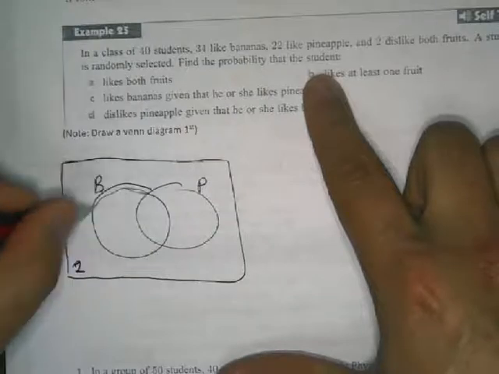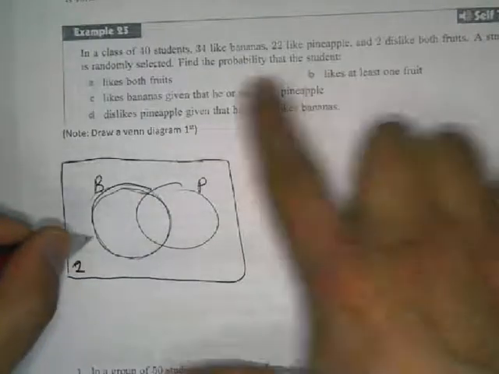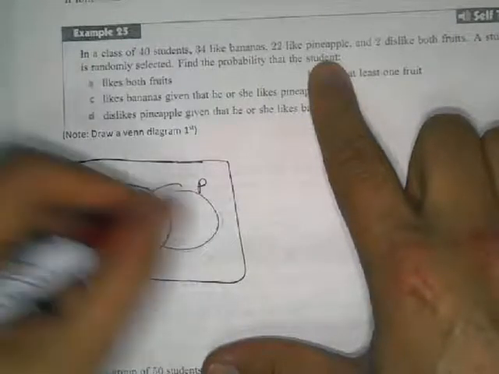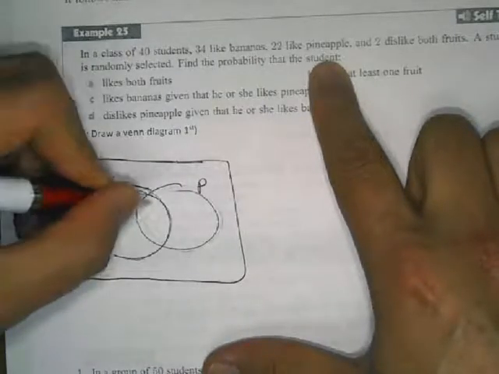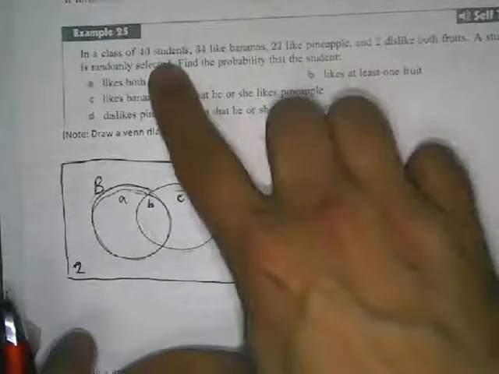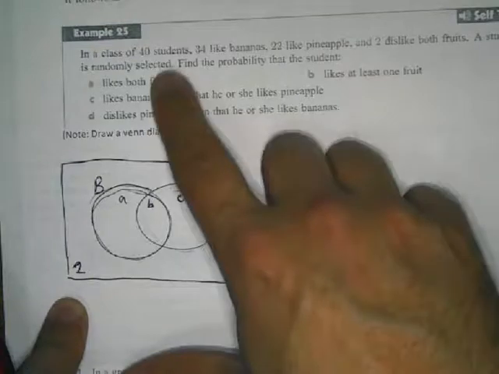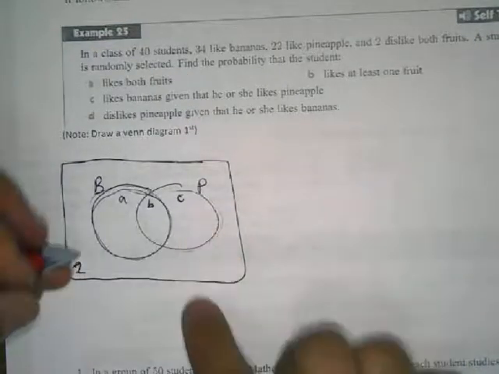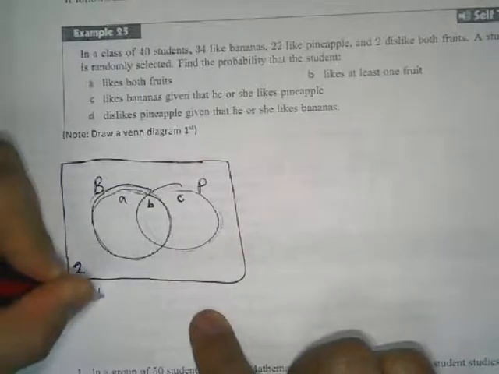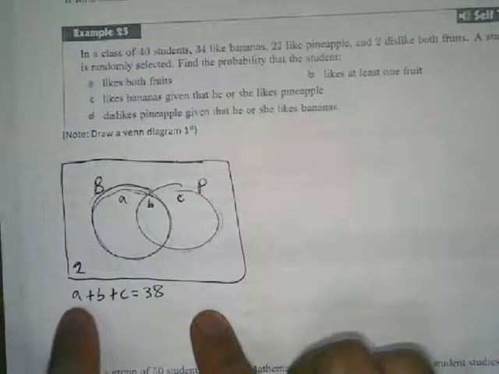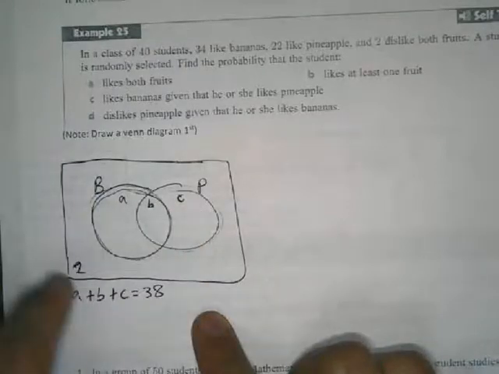Everything in this banana circle has to add up to 34. Everything in the pineapple circle has to add up to 22. I'm not sure what numbers to put there, so I'm just calling this A, B, and C. So if 2 students don't like fruit, then these 3 regions have to add up to 38, because together, these 3 regions plus the 2 here is going to add up to 40.